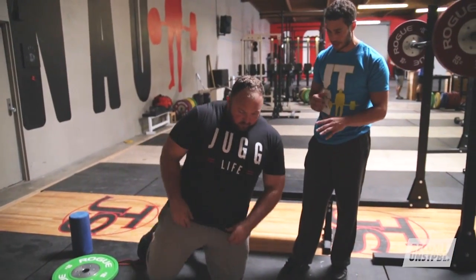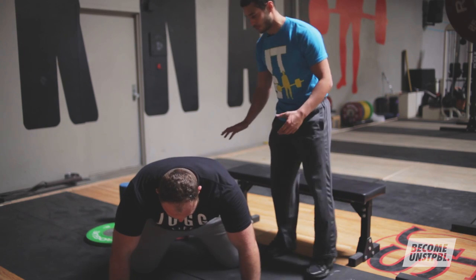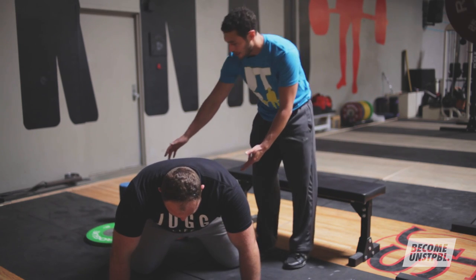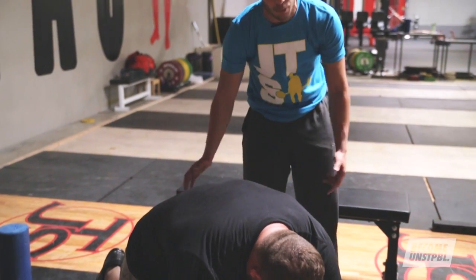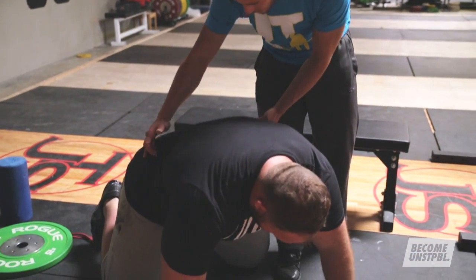Again, I love the quadruped position because it mimics the squat so well, but with the ground support, it's just a really nice teaching tool. And so I'll do the same test. I'll have them flex. This is like cat camel, cat cow, a very common exercise that you'll see. So flex all the way, then the other way.